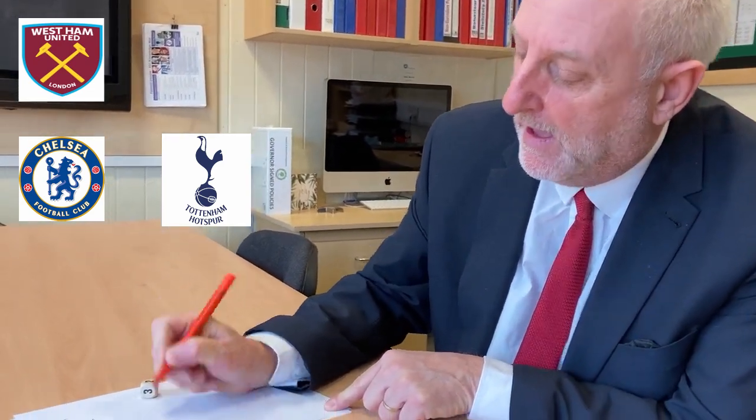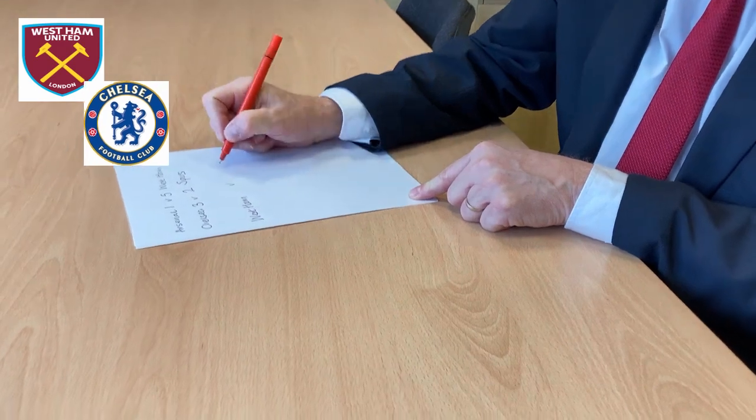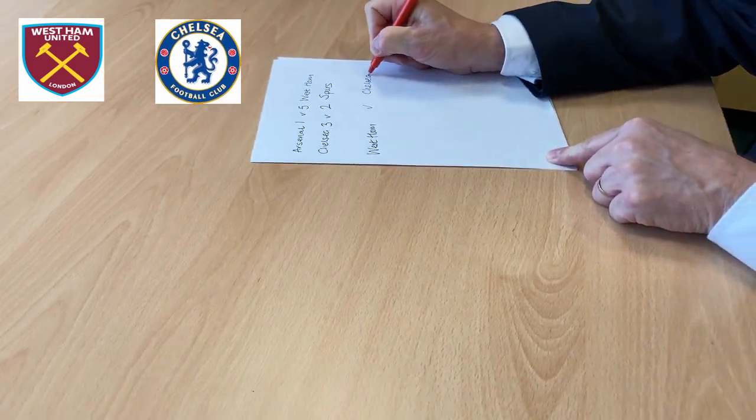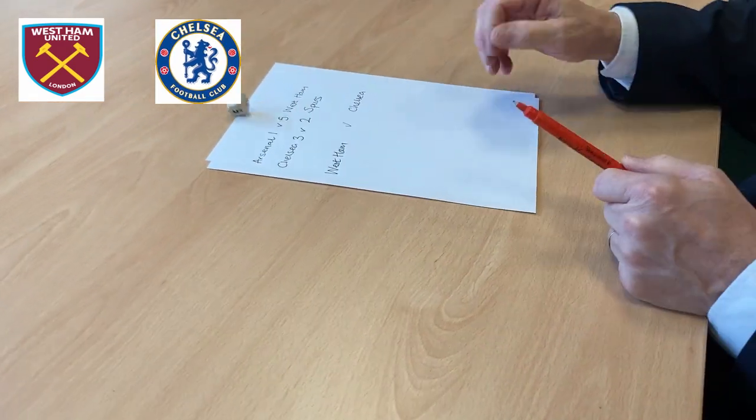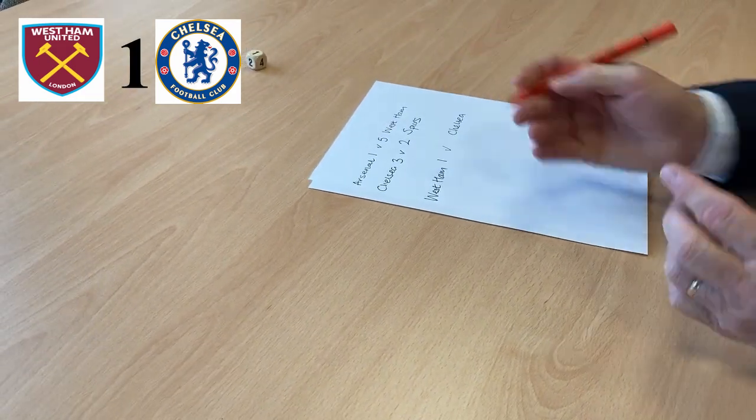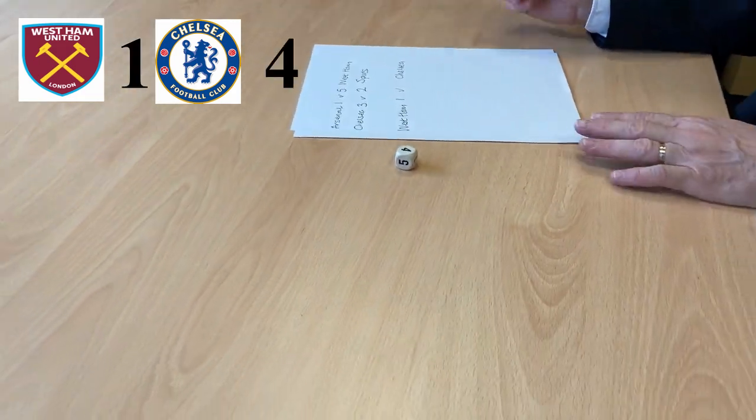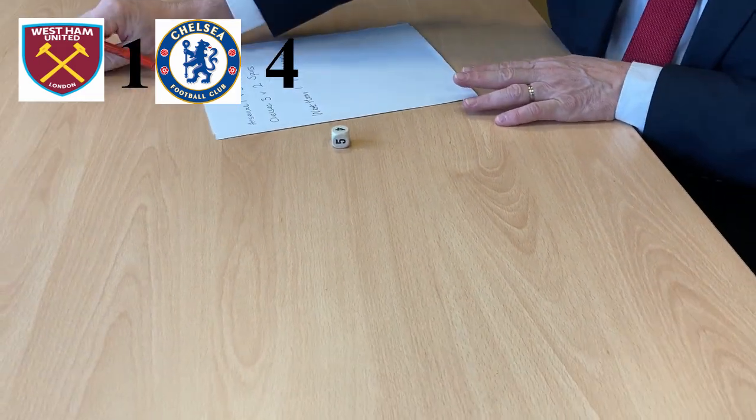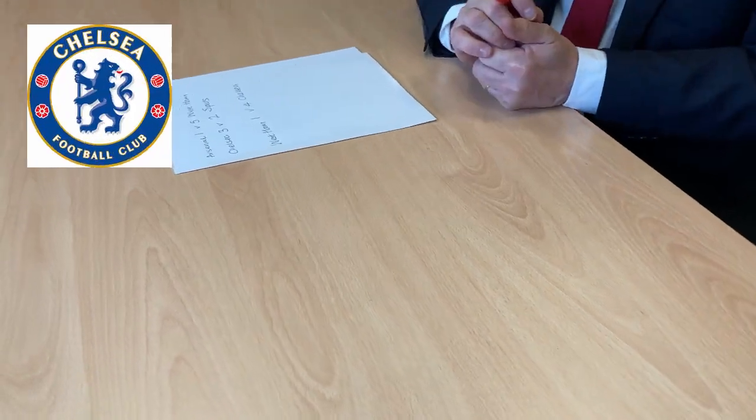final. And they're going to be playing Chelsea. So we play the game again. Whoops. West Ham 1. Chelsea 4. So Chelsea are our champions. So that's Dicematics. That's Dicematics Cup competition.